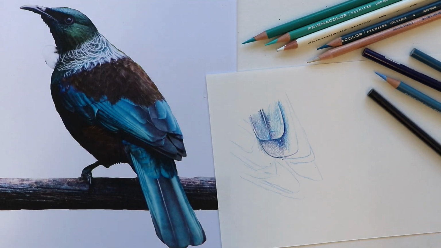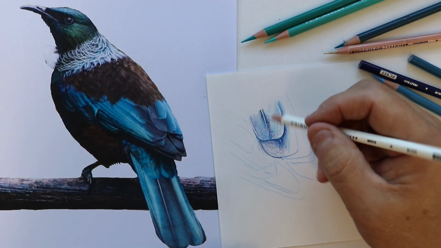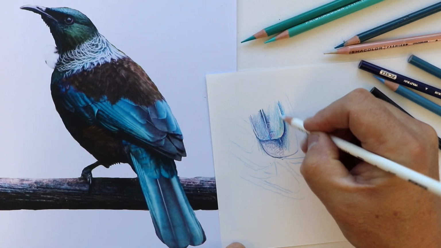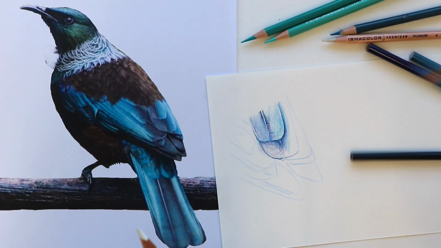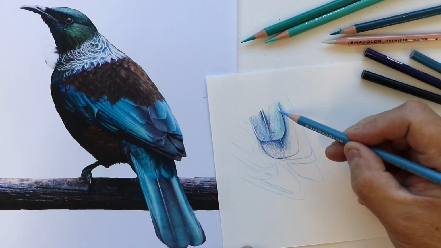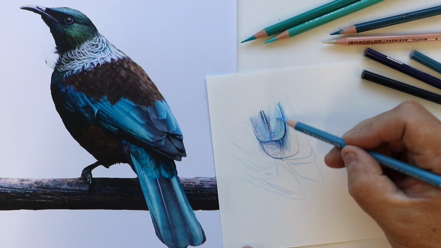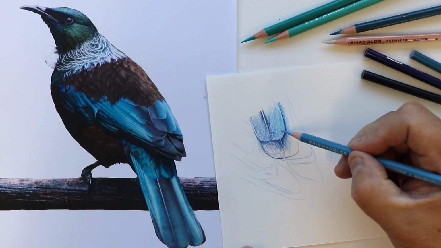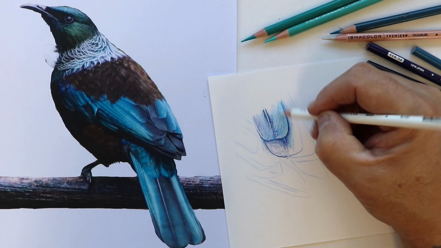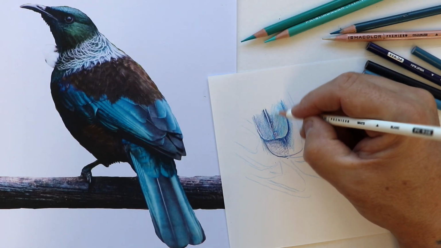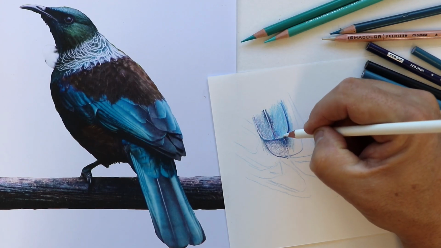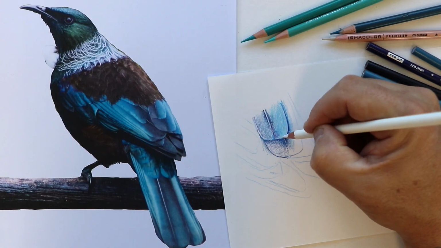Okay, now I'm just going to use my white here as a blender and just go over some of this light blue. And a little bit more light blue. What the white does is it helps to just smooth it down and just lighten it up a little bit, and we get that beautiful kind of soft finish.